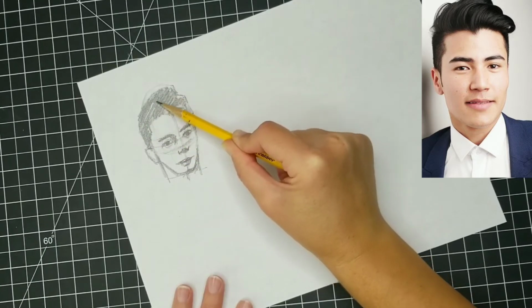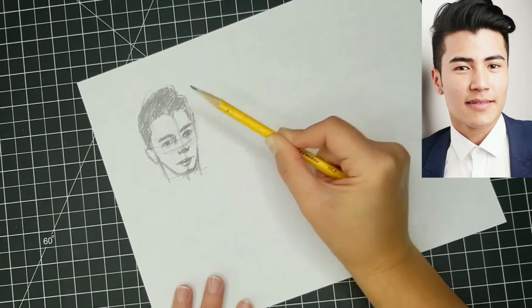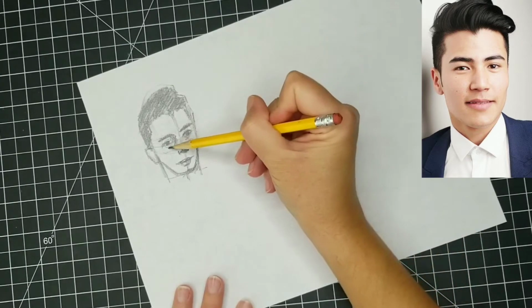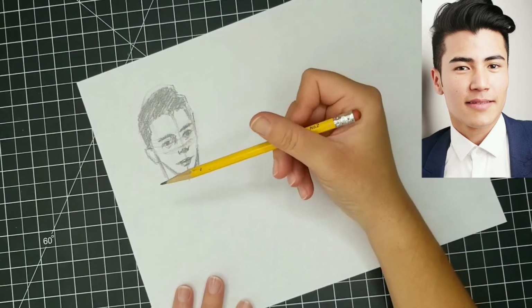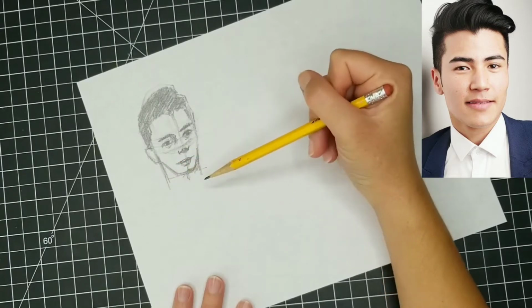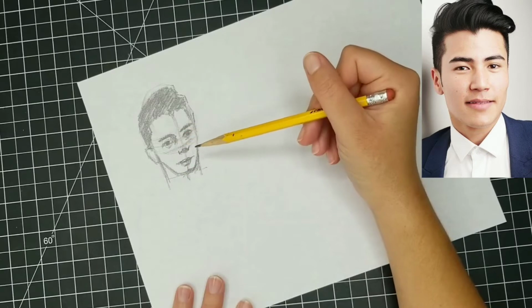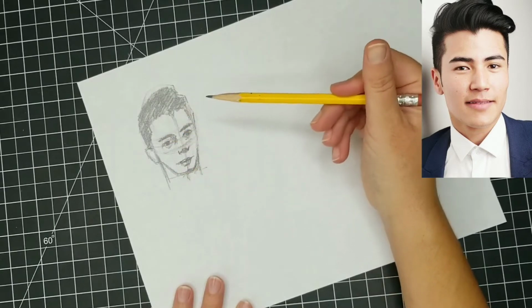All right, so you can see that we've got a pretty strong start. It's not perfect. It doesn't look exactly like him, of course, but this would be where I would start. And then what I would do is trace this onto a clean sheet of paper so I don't have all these construction lines distracting me, and I would make some more refinements from there.